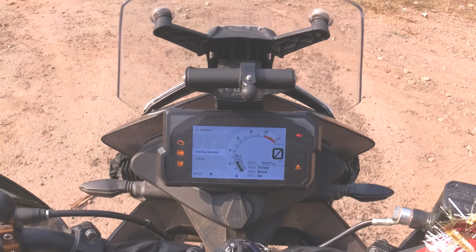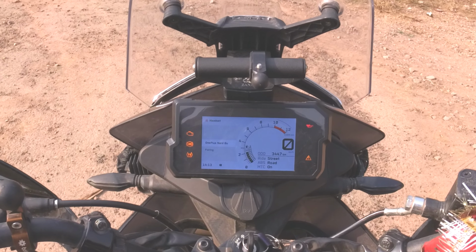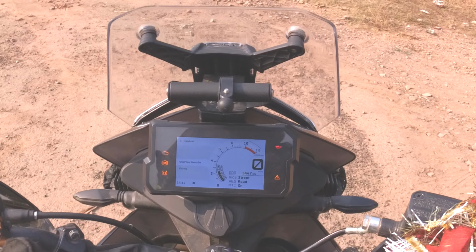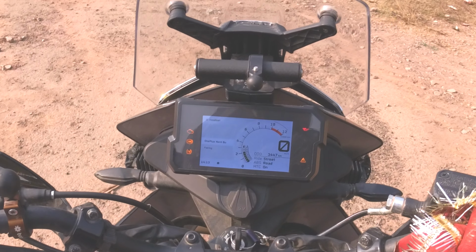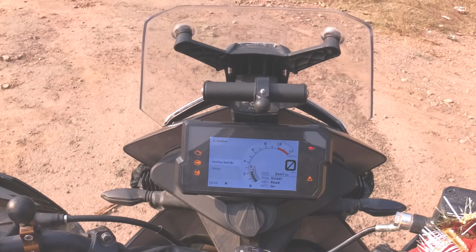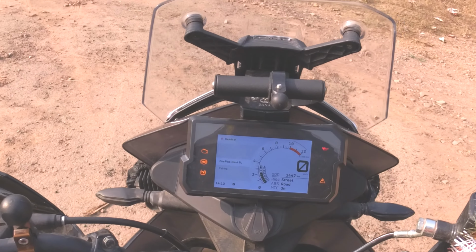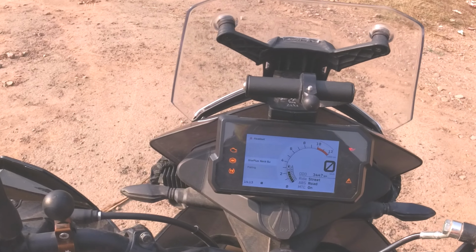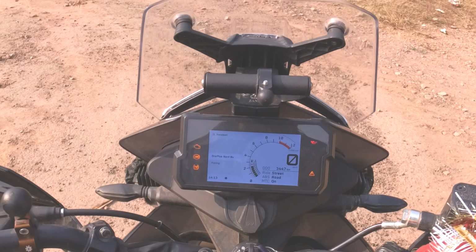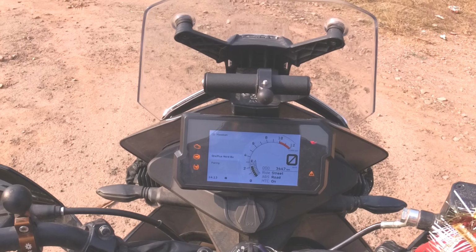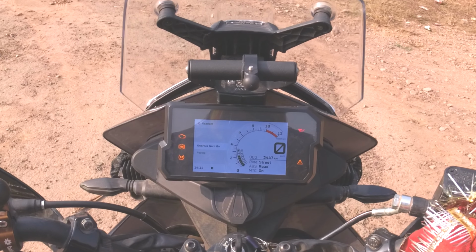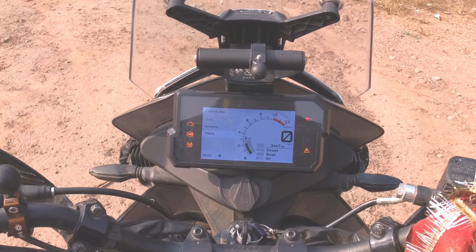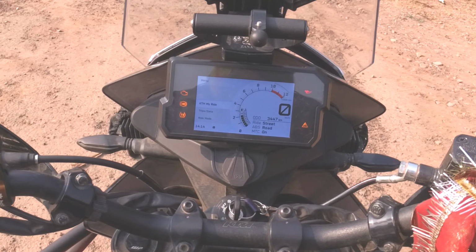I'm not using any Sena or anything, so I have the Bluetooth buds, OnePlus Nord buds, and I'm just using those. Today is the first time I tried to pair it. Usually I have those paired to my phone directly, but for the sake of this video I tried to pair with my bike, and it works excellently. Going forward I am going to use this setup. My phone will be connected to my bike, and then my earphones will be connected to my bike as well, so I can easily switch between the songs, or stop, or play them.